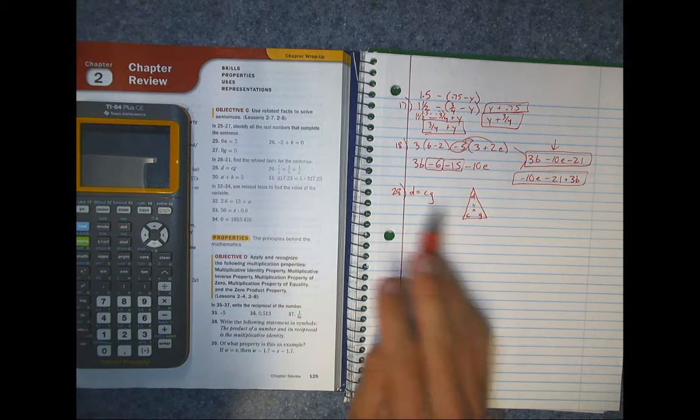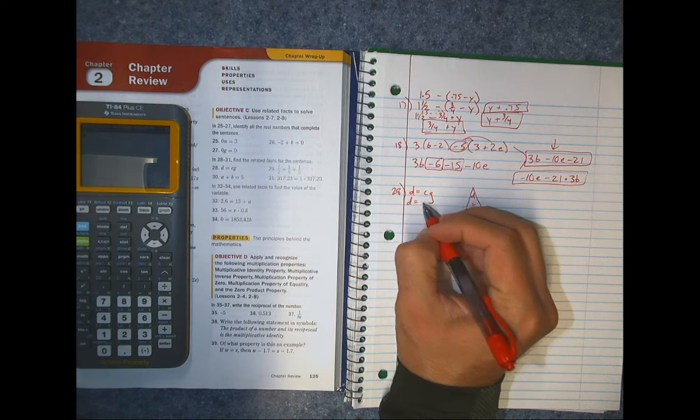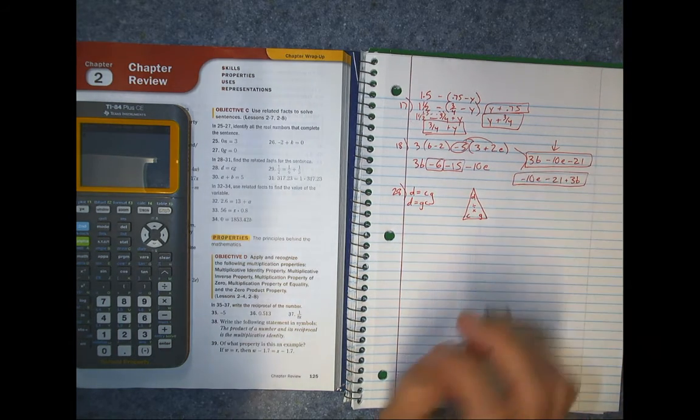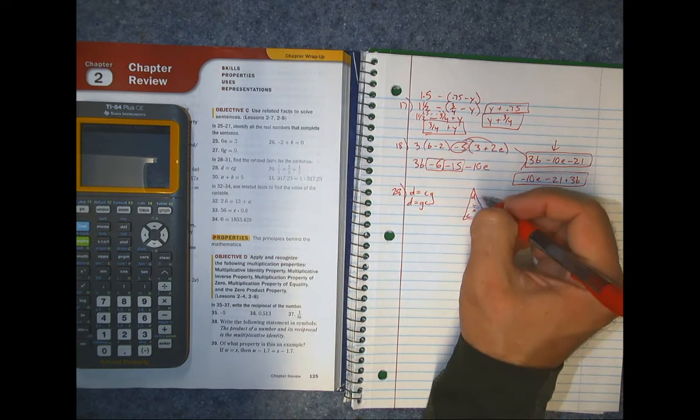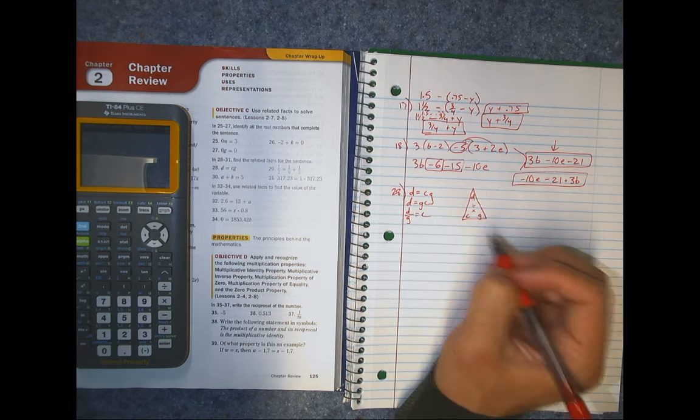So C times G equals D, that's what they gave you here. So you could switch it around, you could say D equals G times C. You can always go the other direction. And if we're reading from top to bottom, we're going to be dividing. So D divided by G equals C.